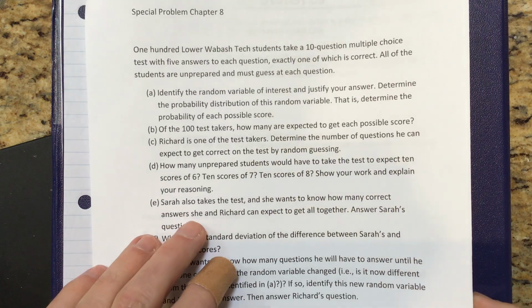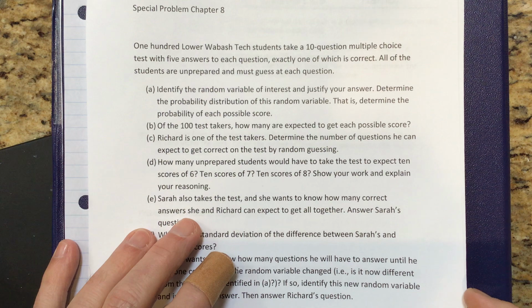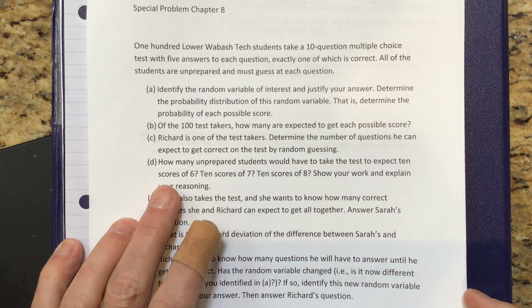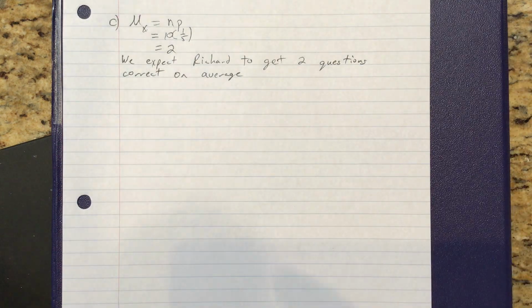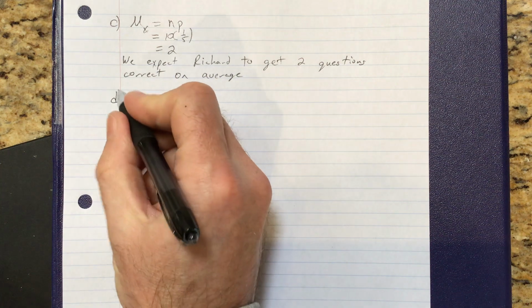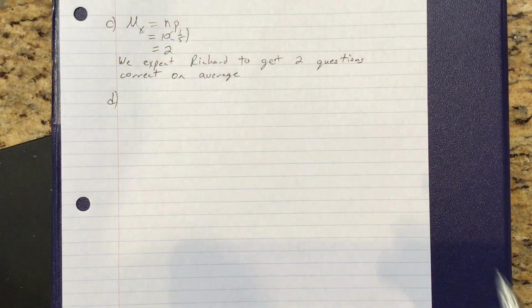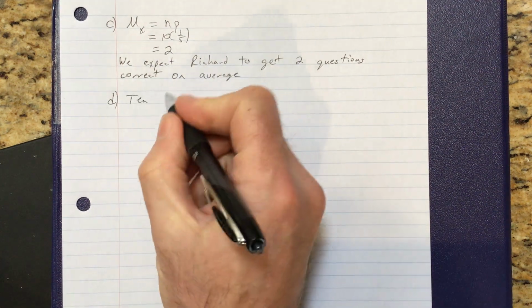Okay, letter D. How many unprepared students would have to take the test to expect 10 scores of 6? To expect 10 scores of 7, to expect 10 scores of 8. All right, so a couple questions in one. All right, so 10 scores of 6.